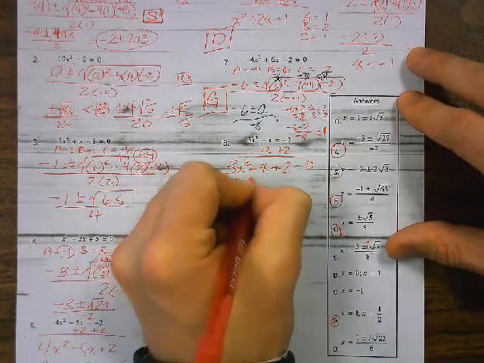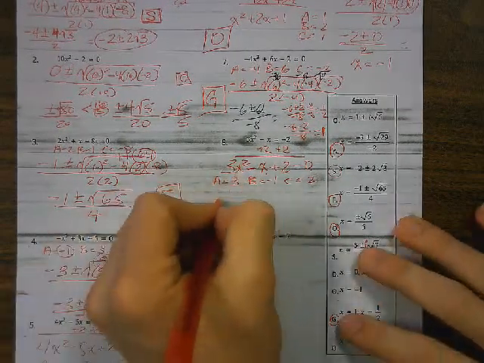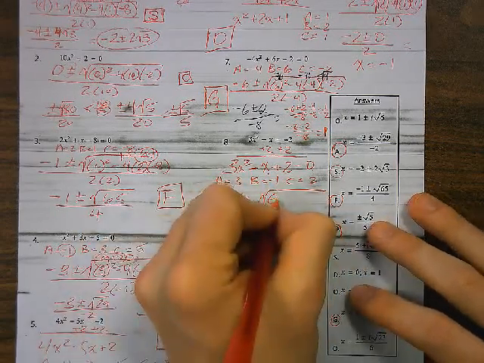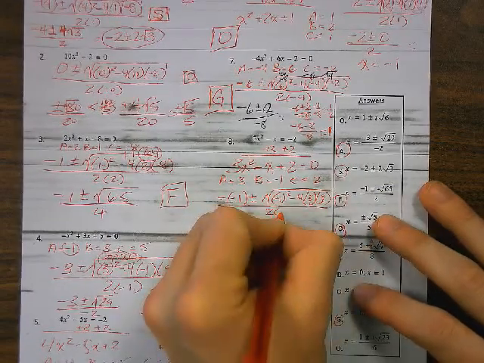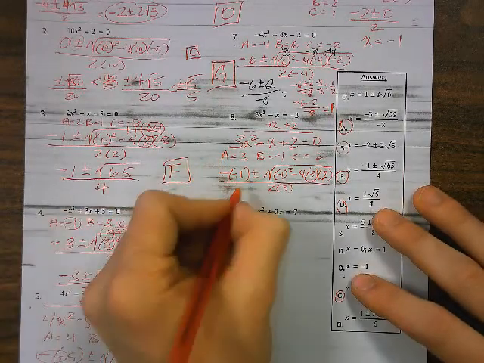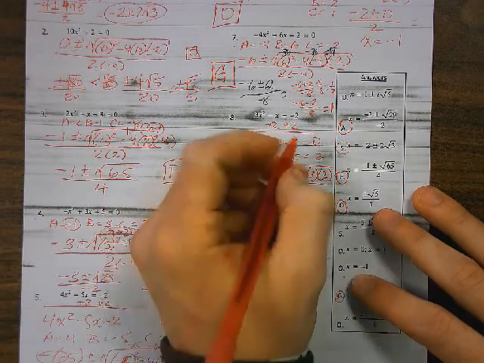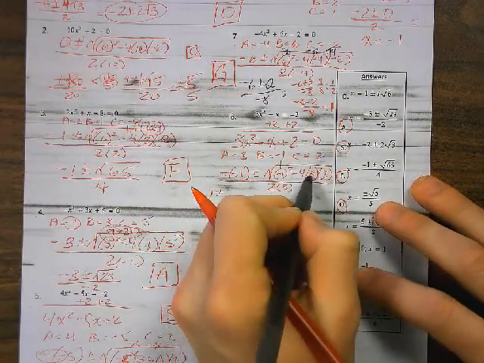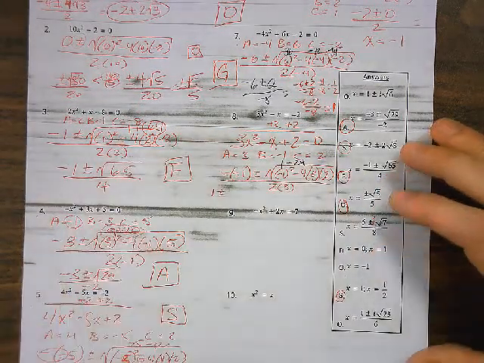Okay. So negative B, again here you see a double negative, plus or minus the square root of B squared minus 4 times A times C, all divided by 2A. Okay. So this is 1 plus or minus, because negative times negative is a positive. And then 1 squared is 1. 4 times 3 is 12. 12 times 2 is 24. So 1 minus 24, that's going to give us a minus 23 underneath the radical. Alright, minus 23. And then divided by 6.